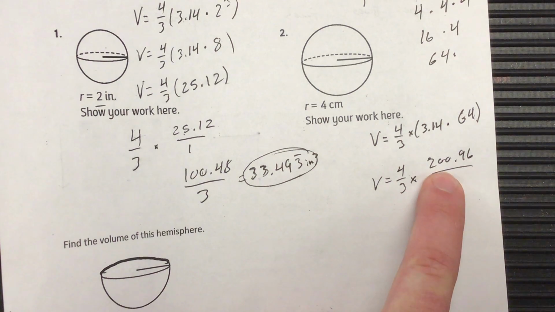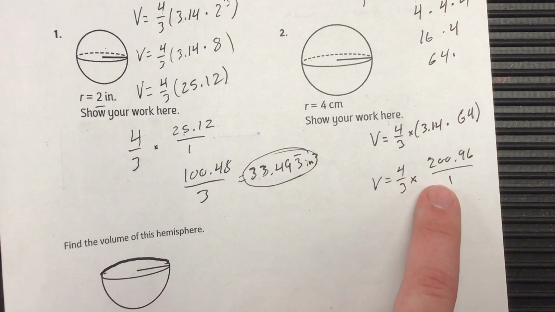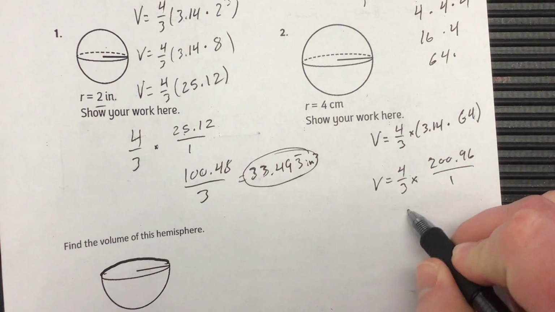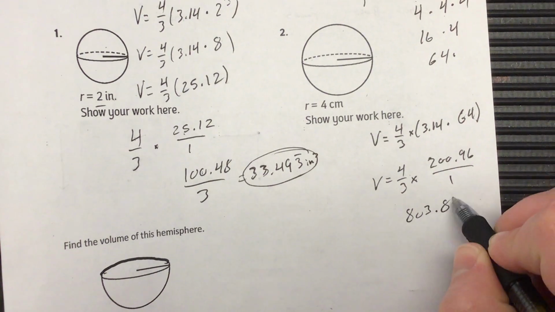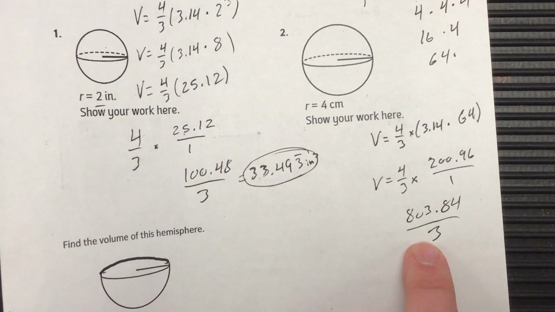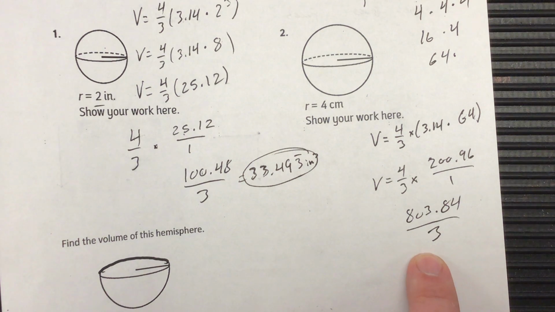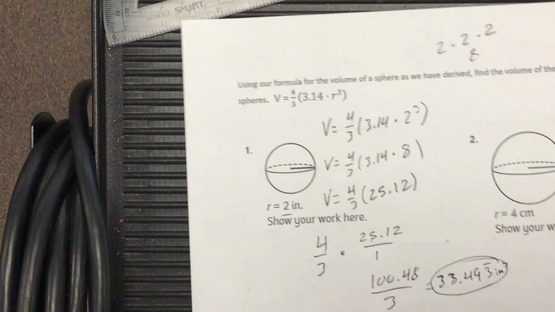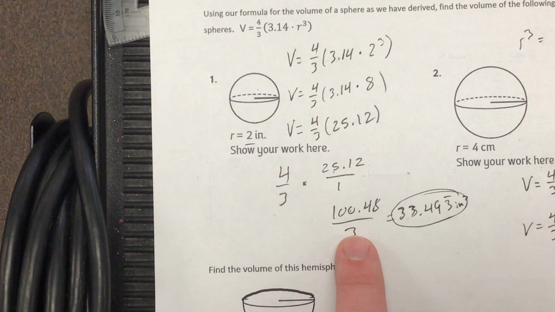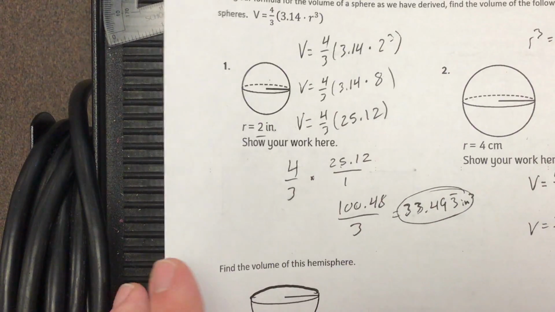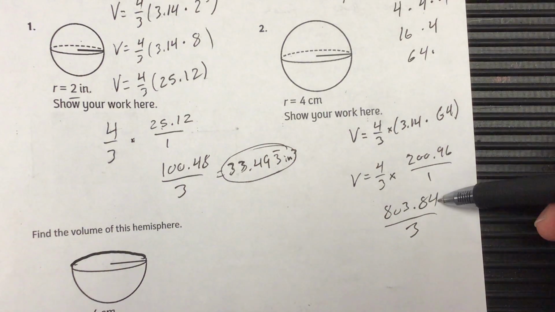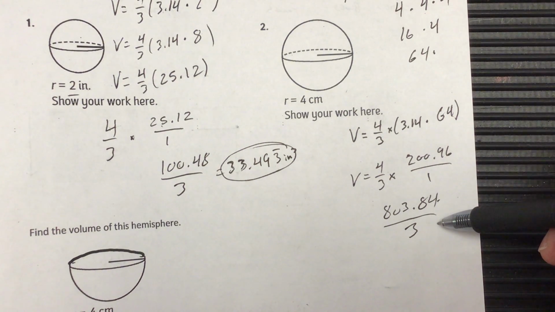What's 200.96 times 4? 803.84. So what's the last thing I have to do, Landon? Not times. Simplify. What do we do here? We just divide. We take 803.84 divided by 3, and that'll tell us our answer.